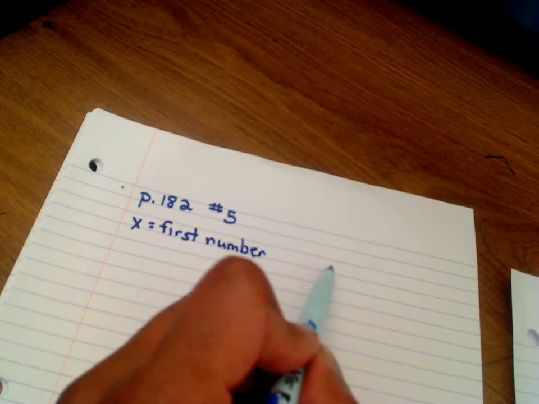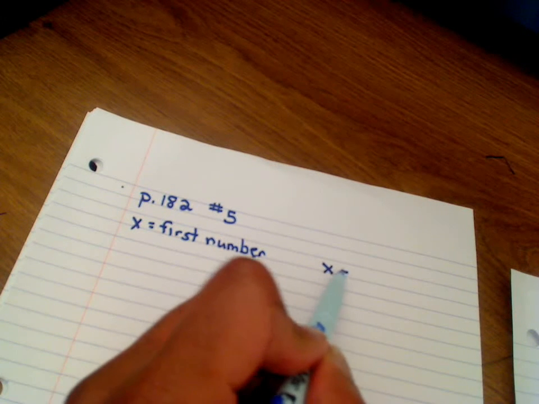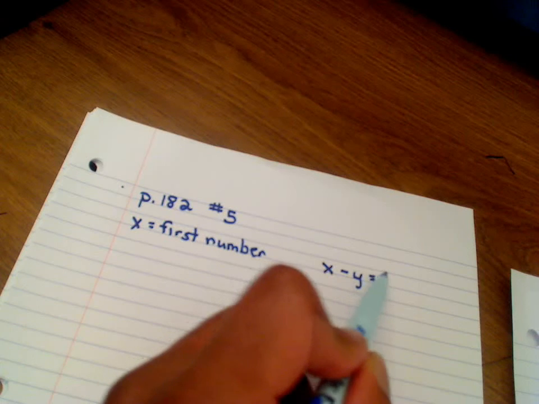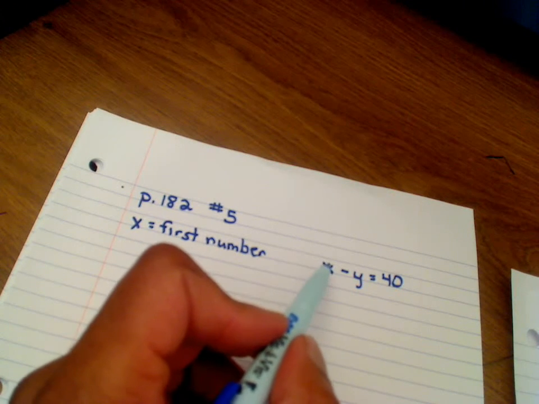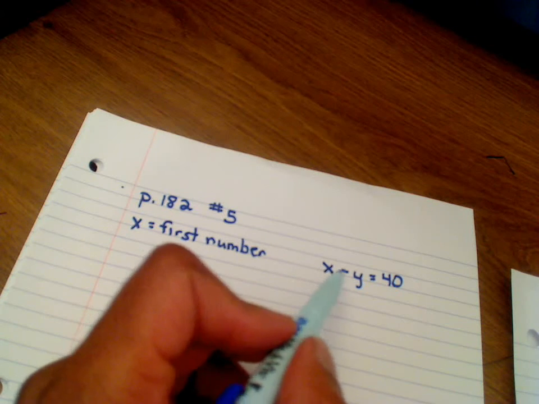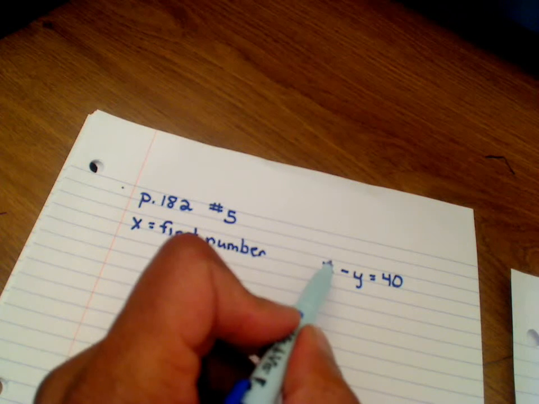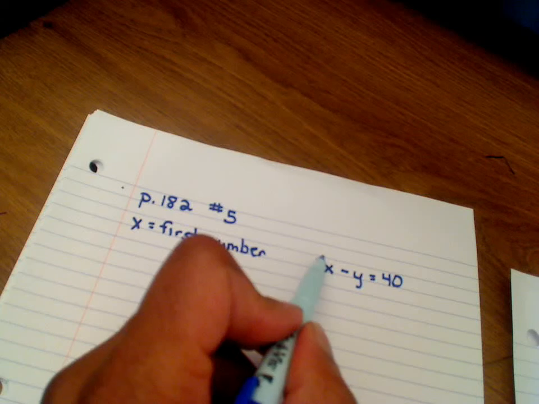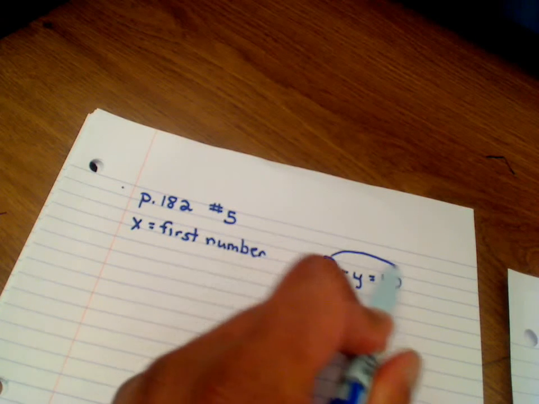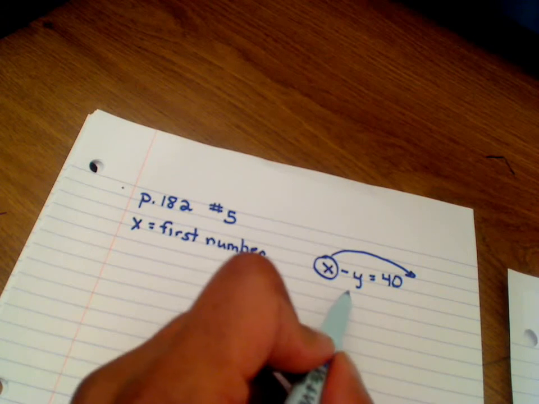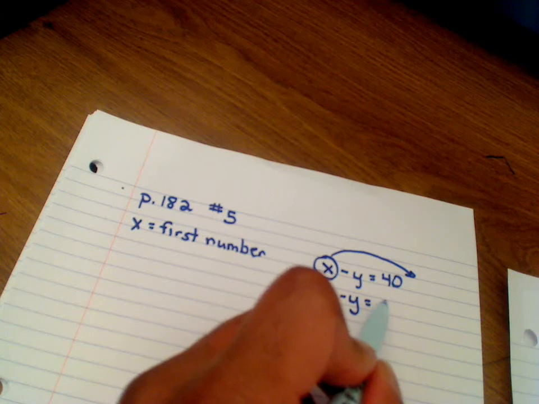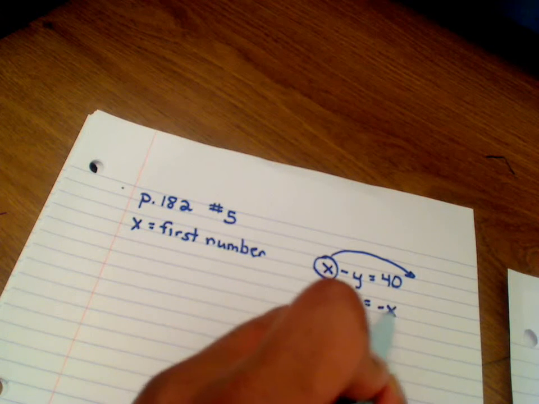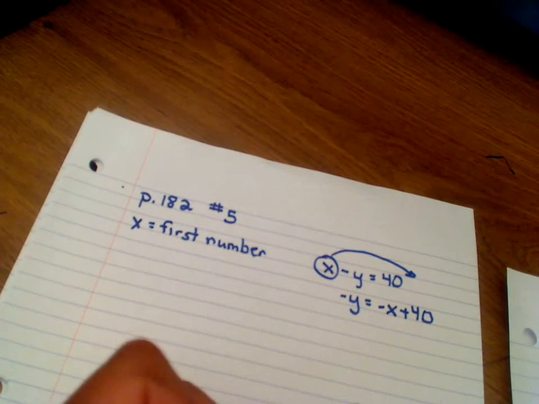Okay, I know I got my first number minus the second number is going to equal 40. Okay, what I need to do is figure out what the second number, in this case y, is going to be equal to. So I'm going to bring this over to this side. Okay, by doing that, this becomes negative y equals negative x, because it's the opposite sign, plus 40 because it's positive.